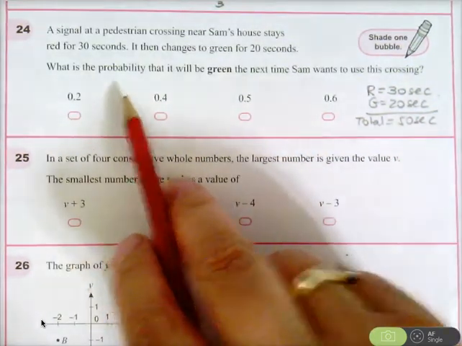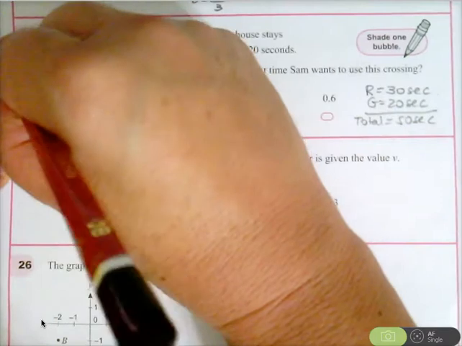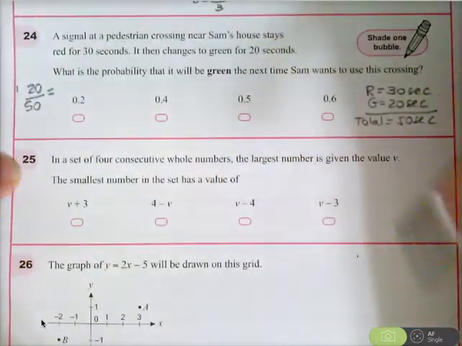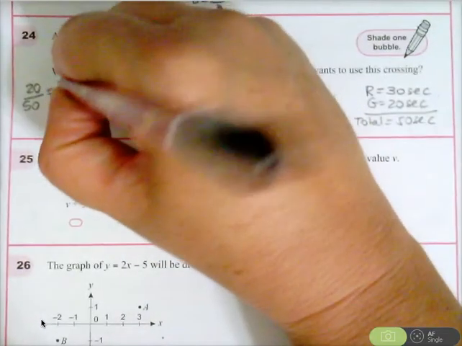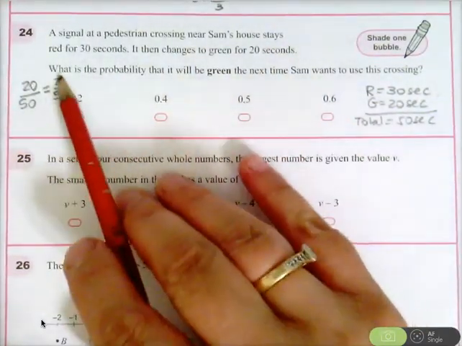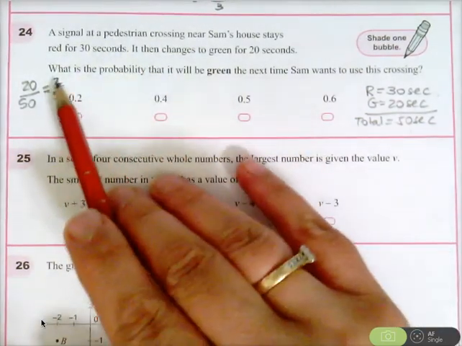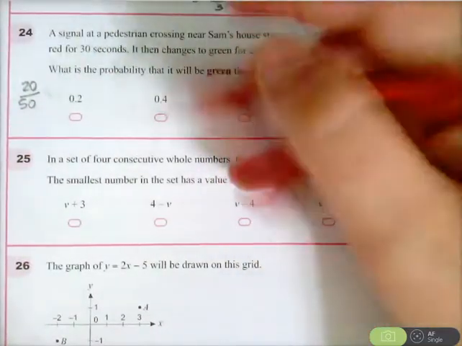So the probability that it will be green: green is 20 out of 50. So the probability of green is 20 out of 50. Now 20 out of 50 is the same as 2 out of 5. Now these are all decimals, so you need to know your fraction to decimal conversions. An easy way to do it, if you know that 2/5 is 0.4, then that will be the answer.